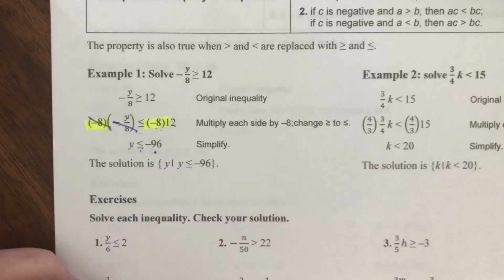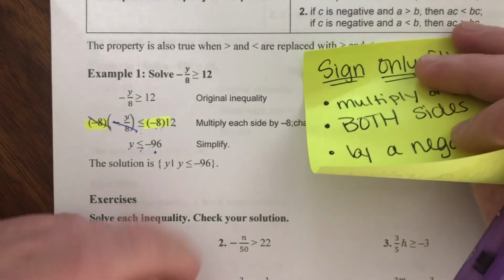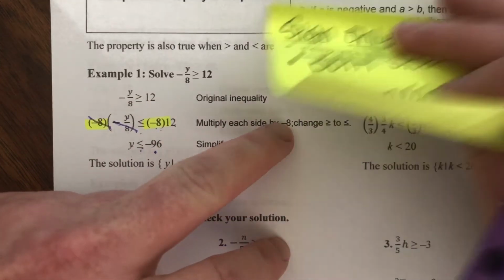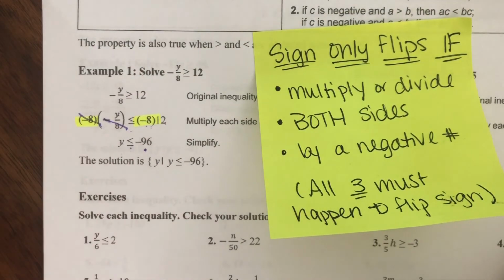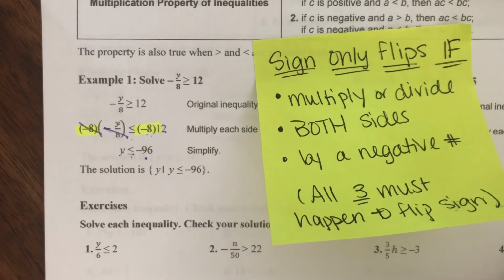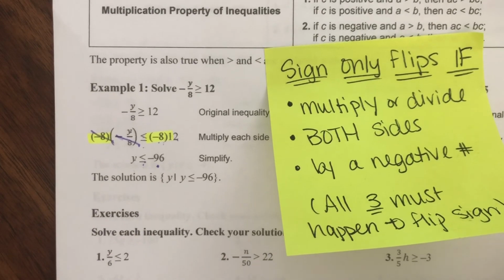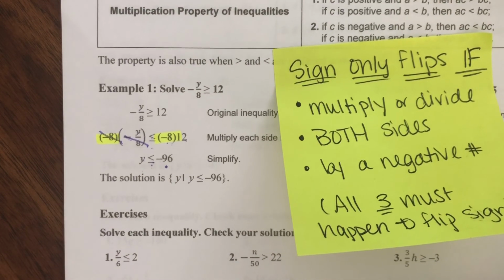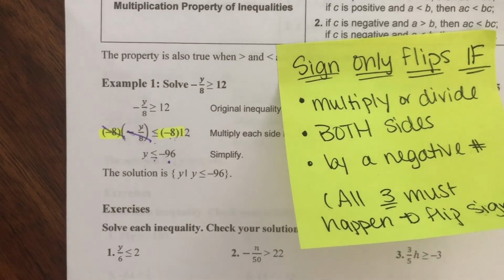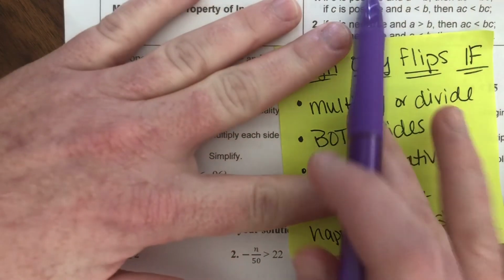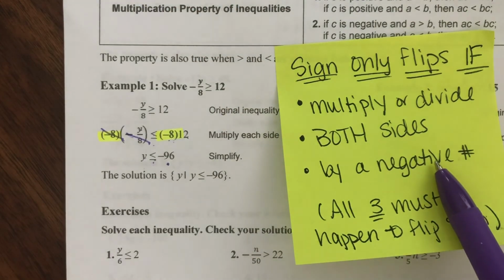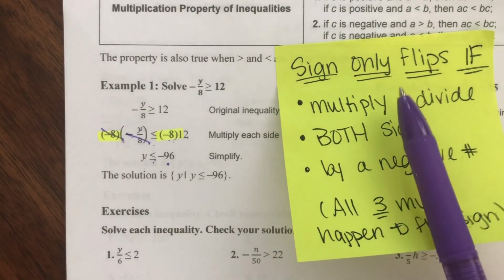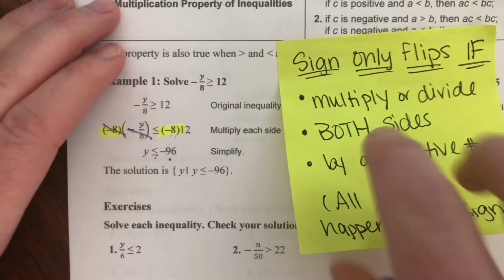So your sign flips if and only if you multiply both sides of your inequality by a negative number. You need to write that down somewhere, do it. I guarantee you're going to get at least one of these problems wrong, if not more, because everyone gets working fast and you skip one of these somewhere, right? You might forget about multiplying and dividing, or you might not do it to both sides, or it might be by a positive number and you just get confused, whatever. All three have to be true for you to flip your sign.